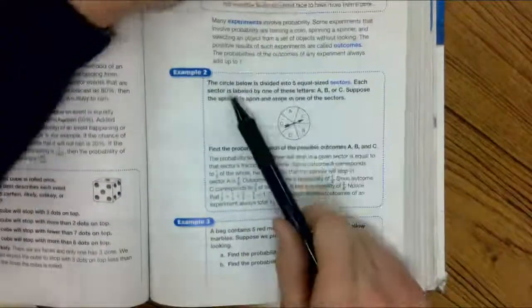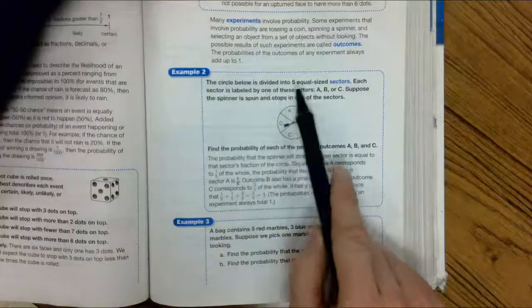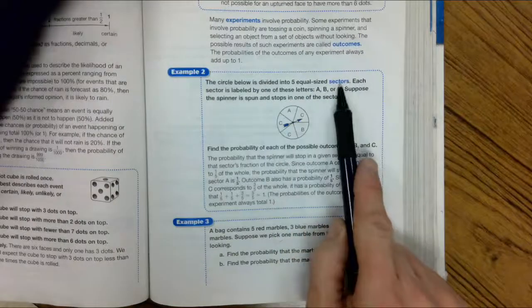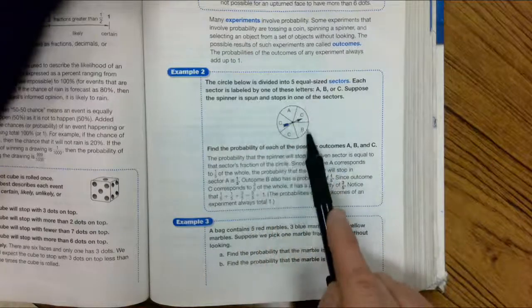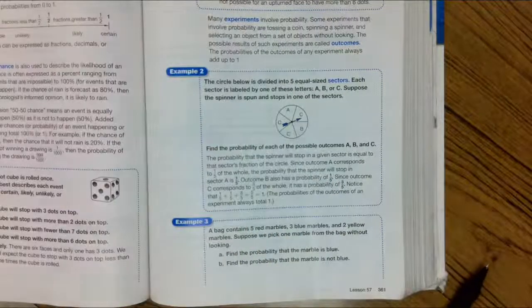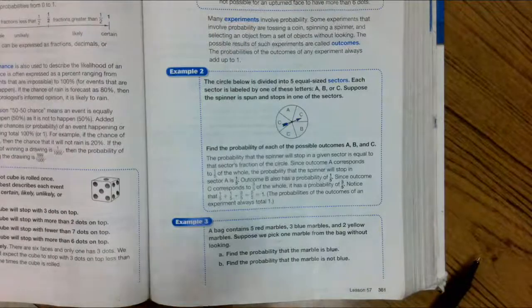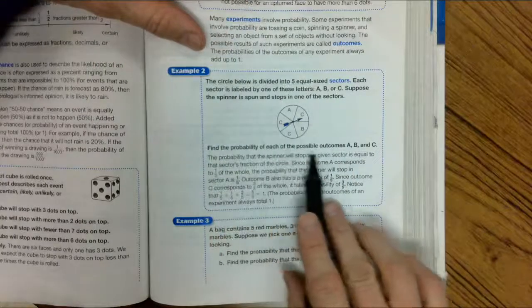All right, the circle below is divided into 5 equal sections called sectors. Each sector is labeled by one of the letters A, B, or C. Before they even ask the question, you're probably going to say, if I spin the spinner one time, what one is it probably going to land on the most? All right, well, let's keep going. Suppose the spinner is spun and stops at one of these sectors. Find the probability of the possibility of getting an A, a B, or a C.